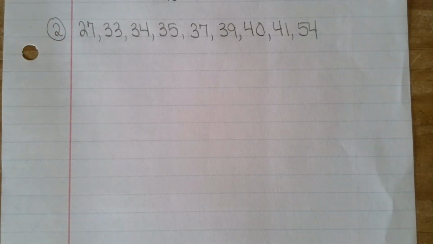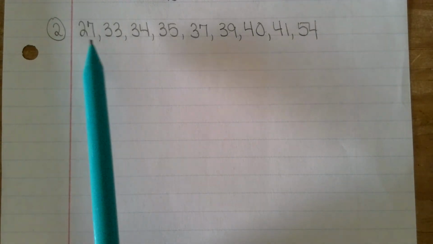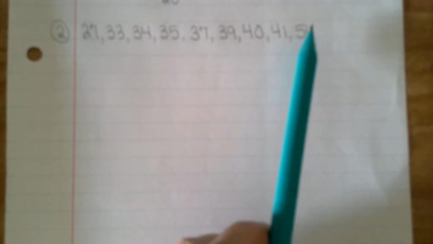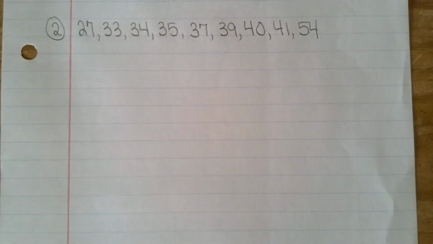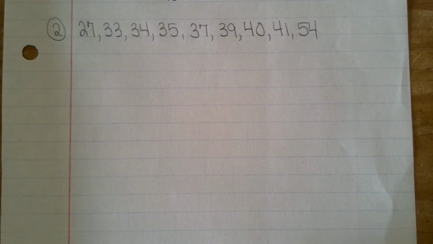All right, so thanks to the world of video magic, I have picked up with my other sheet of paper. You'll notice that my data is in order from least to greatest. So the first thing we're going to do is find the median. So let's count the data. 1, 2, 3, 4, 5, 6, 7, 8, 9. This is an odd number of data in our data set, so we're going to only have that one number in the middle.